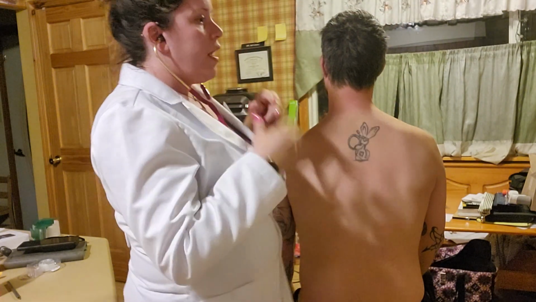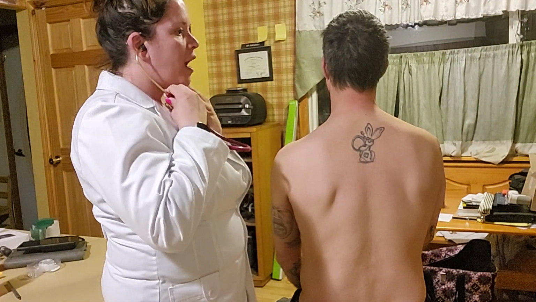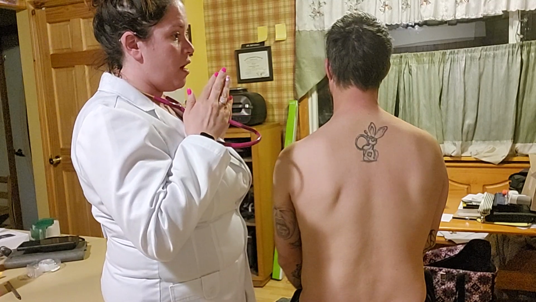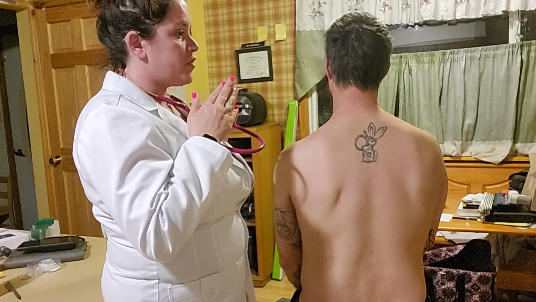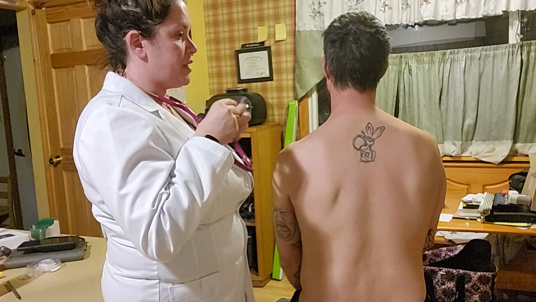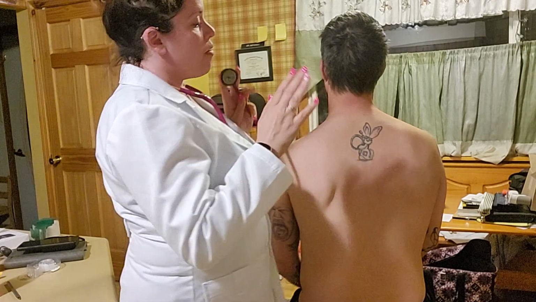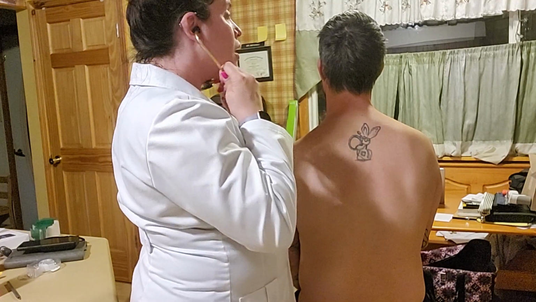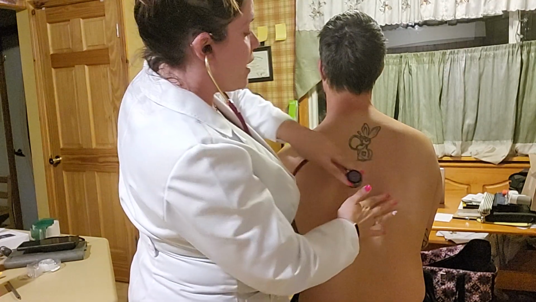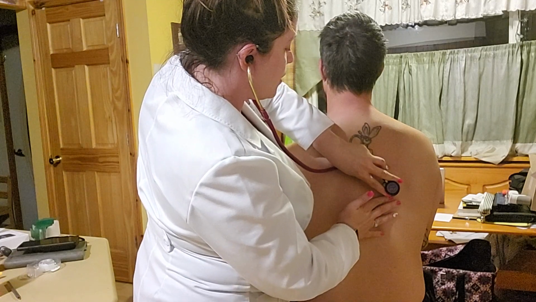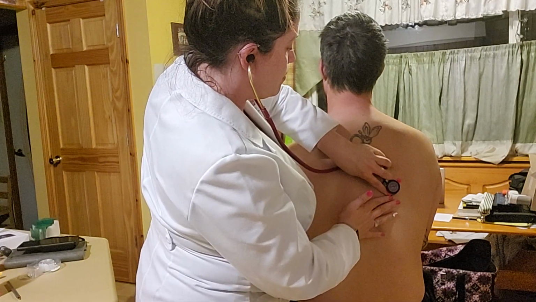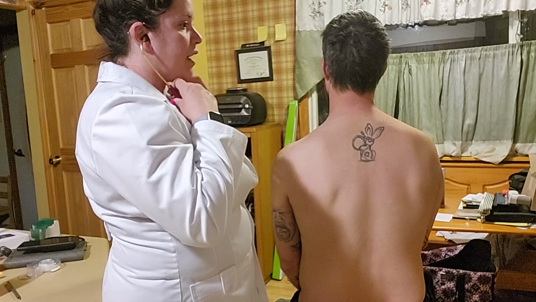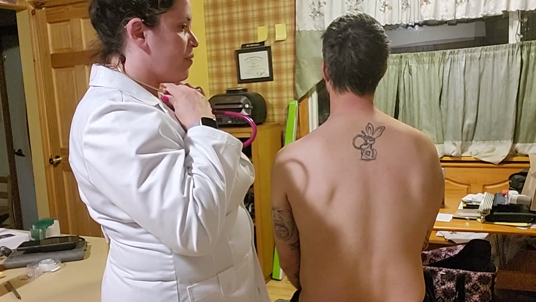Okay, and now I will test the patient for the voice transmission test. So I'm going to place the diaphragm of my stethoscope on the patient's back, on the posterior, and have the patient say E, E, E 3 times when you feel my diaphragm touch your skin. E, E, E. Okay, and that is testing for egophony.